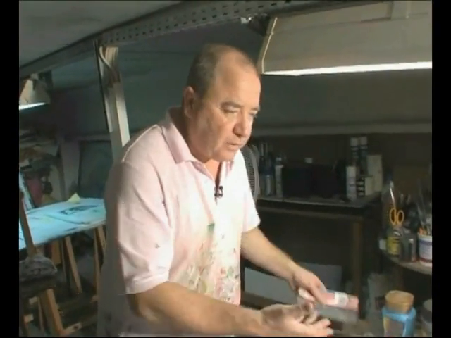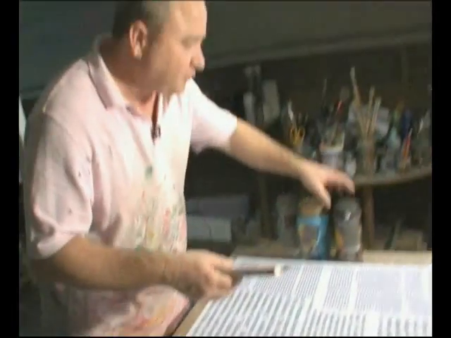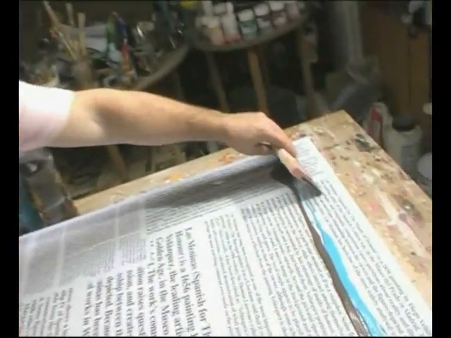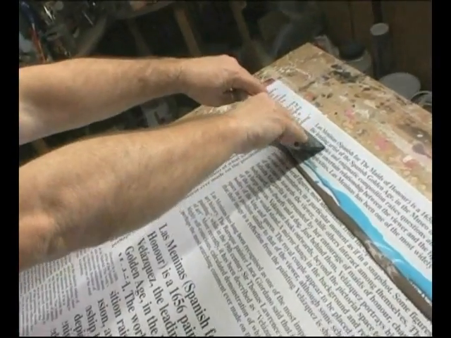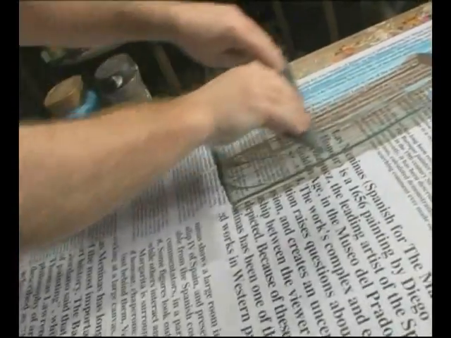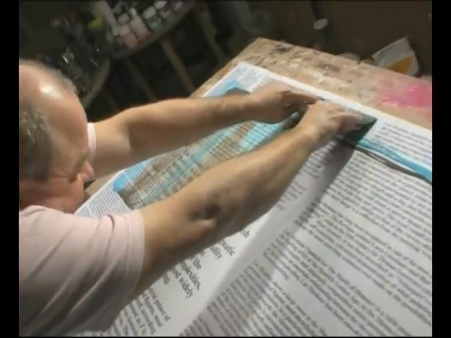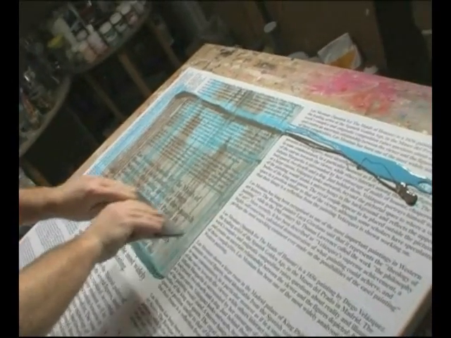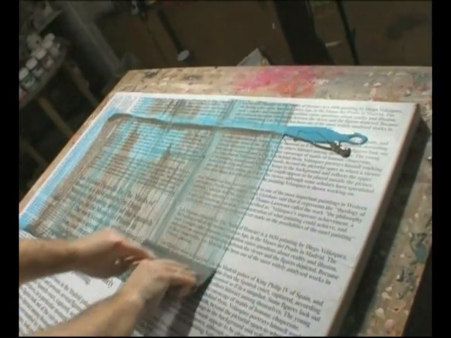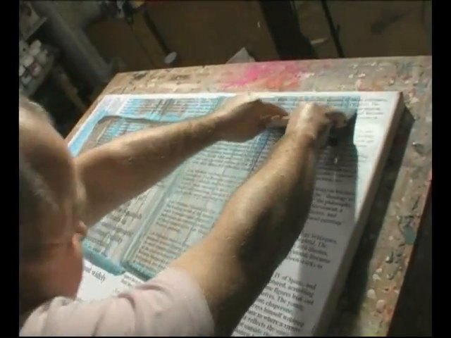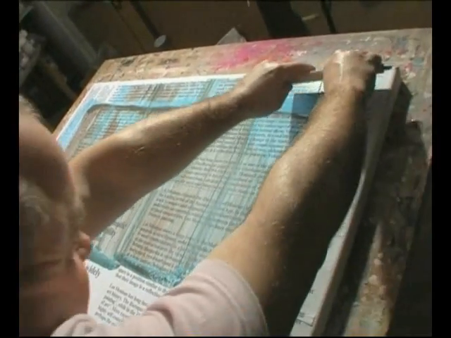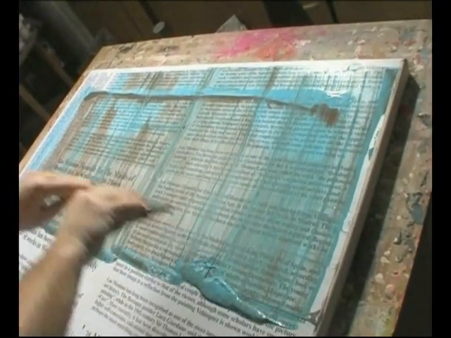Okay, I'm going to use a squeegee for this. You saw me using it the other day, I think. And basically, I just drag that along till about halfway. And as you can see, the text is still visible. I want the text to be seen in the background, but like an effect as opposed to literal.